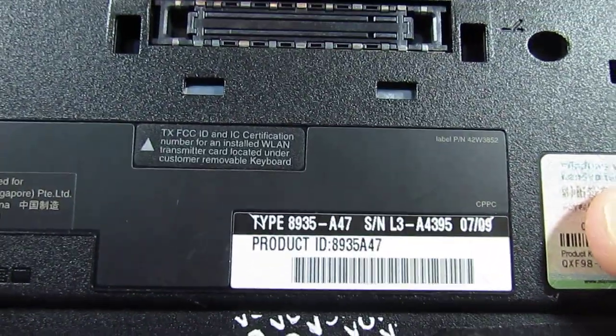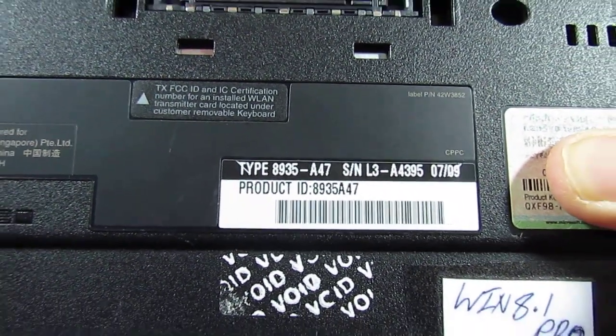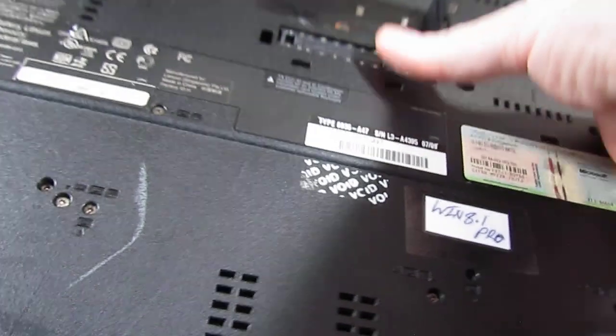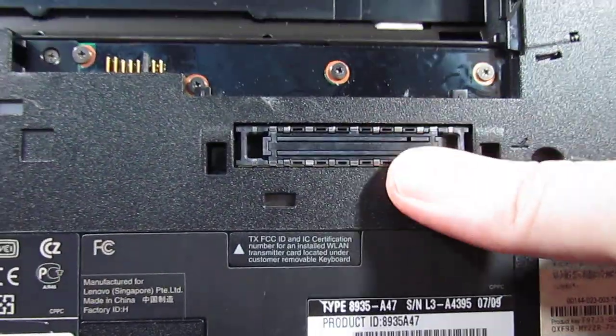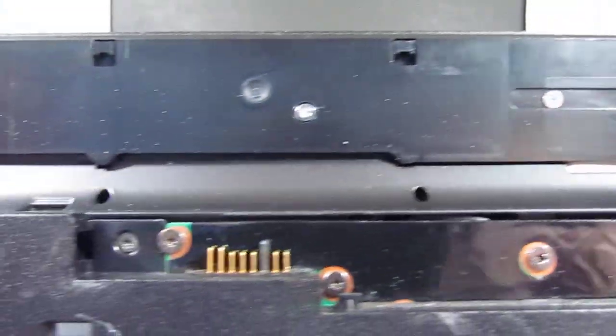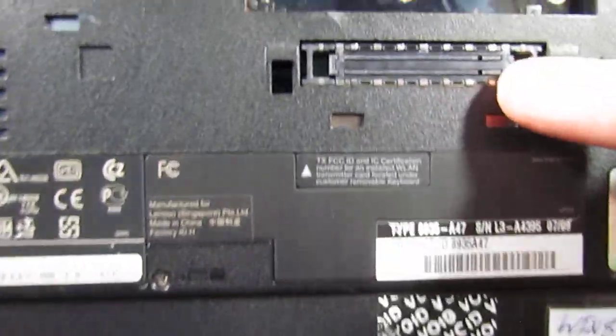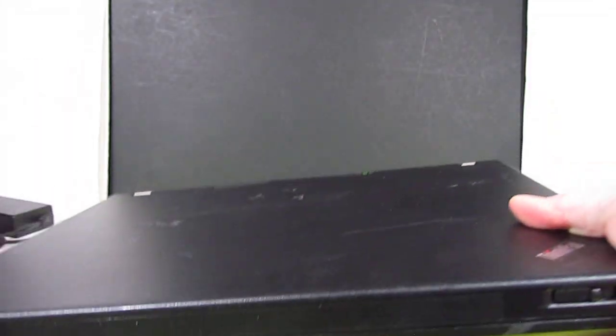This is a Type 8935A47. This is your docking port, because they sold docking ports. Here's your battery port. Docking port would have other stuff on it, charging or not charging, other stuff. Docking port. And here's your battery port right here. Okay, so this is the ThinkPad R61.